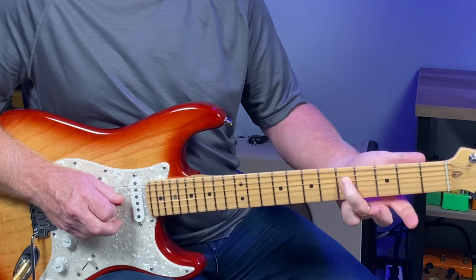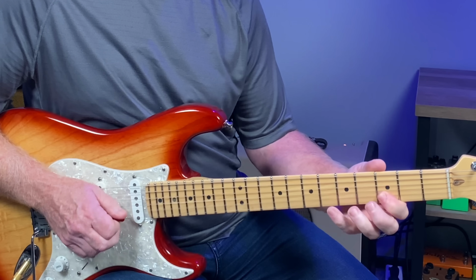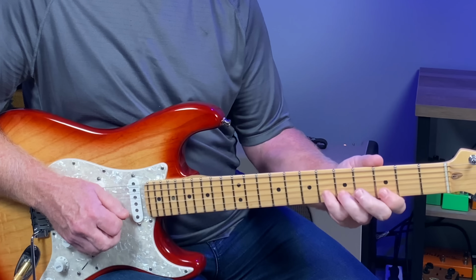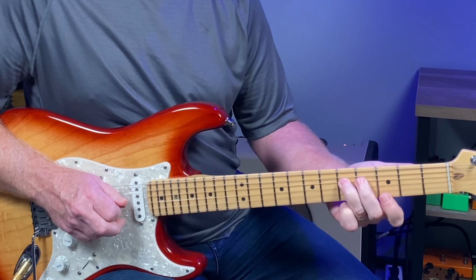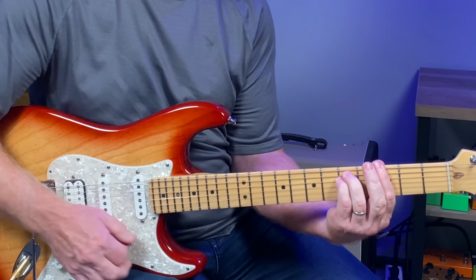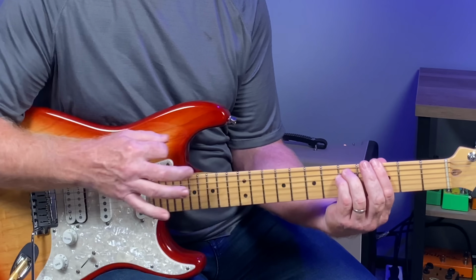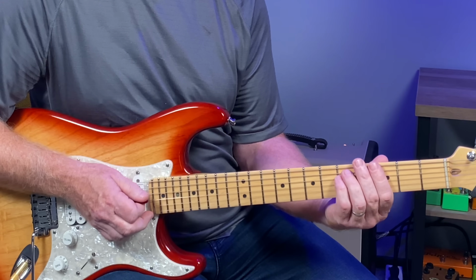And back to the root. It really says something about the chord when you play that way.